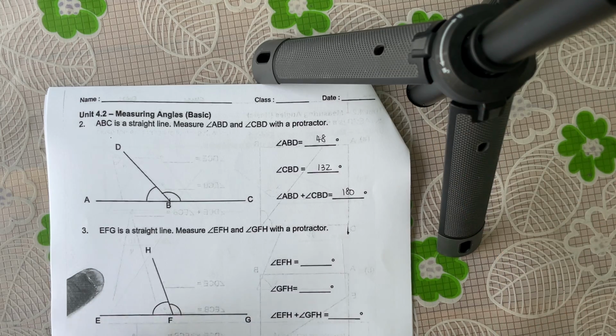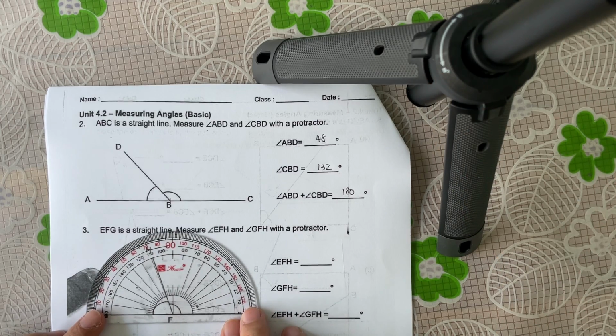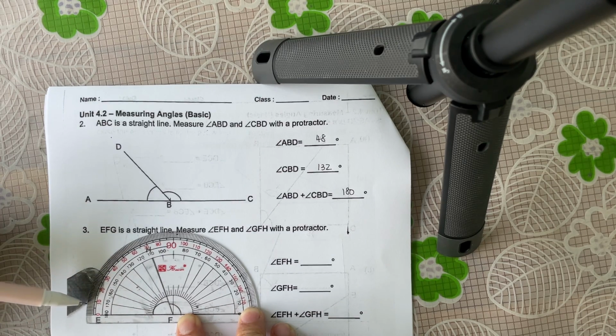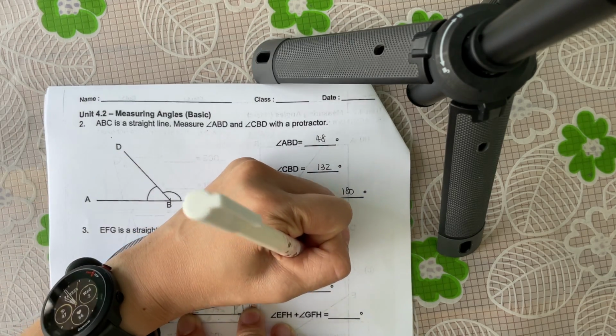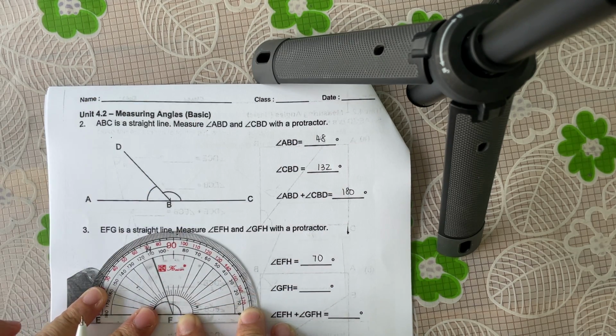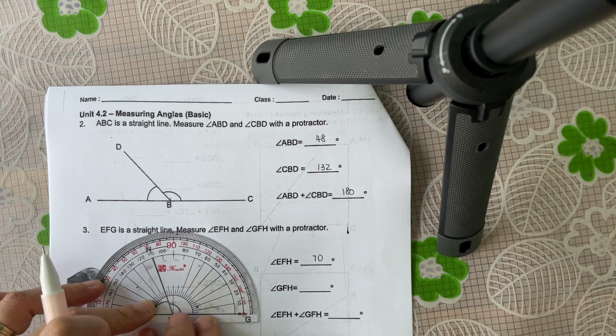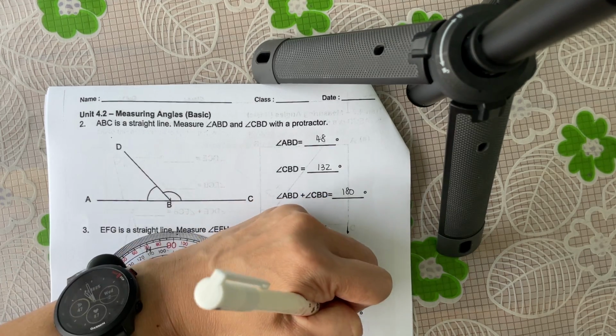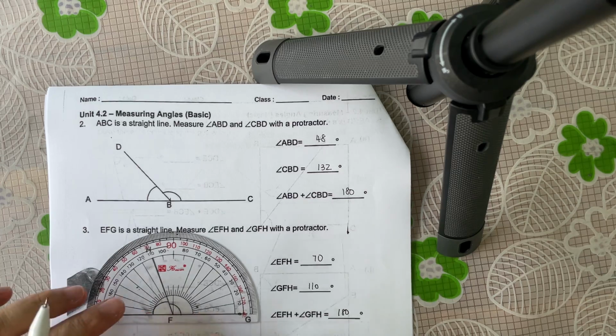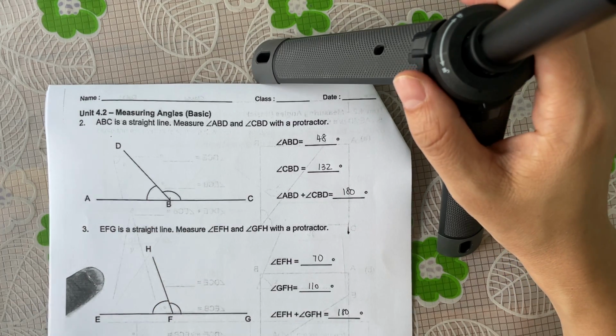Next question. We have another straight line. We have to measure the two angles that make up the straight line. For the first angle, I'm going to measure from the outer scale. That makes 70 degrees. And the other one will be from the inner scale. 110 degrees. So both add up to 180 degrees. Next.